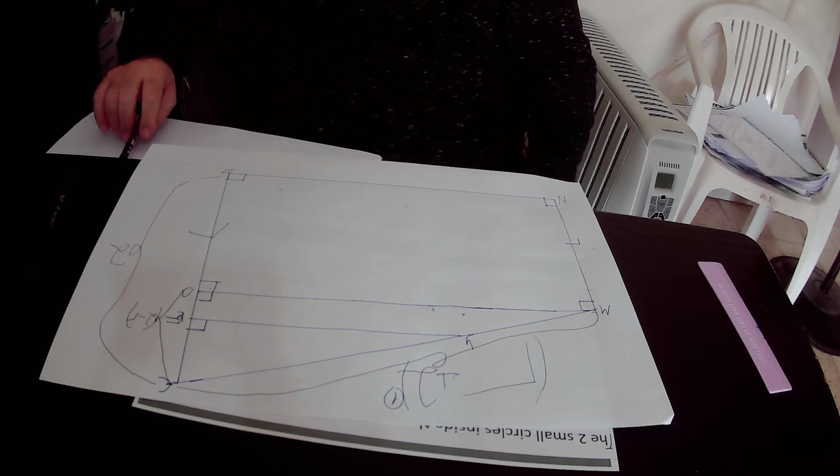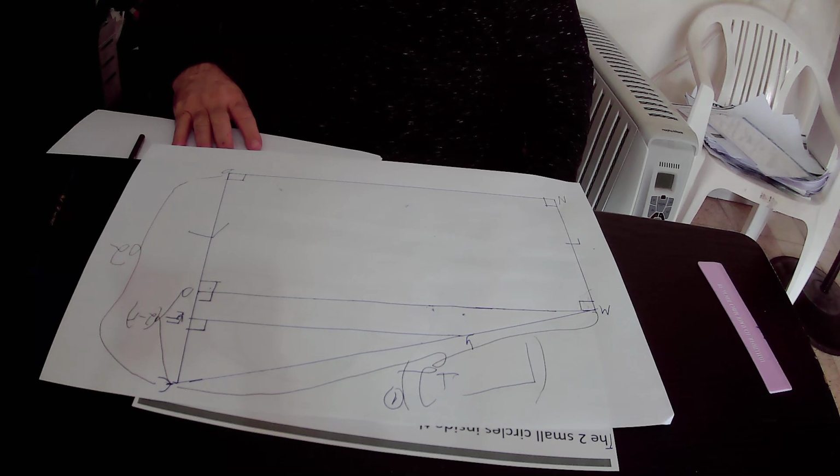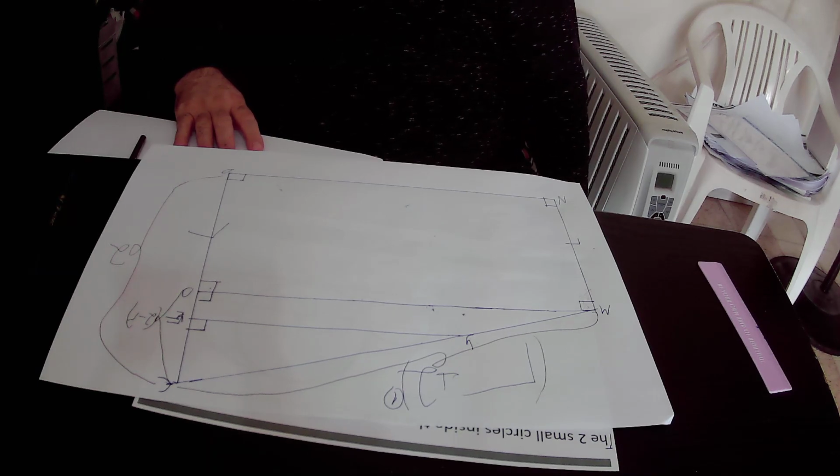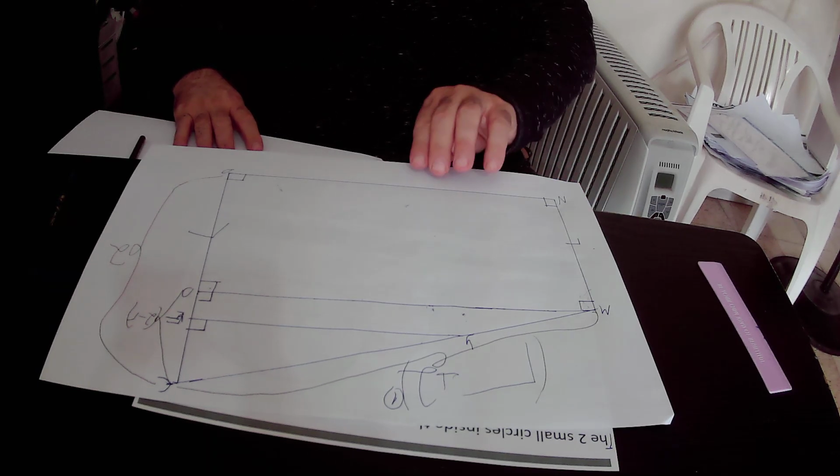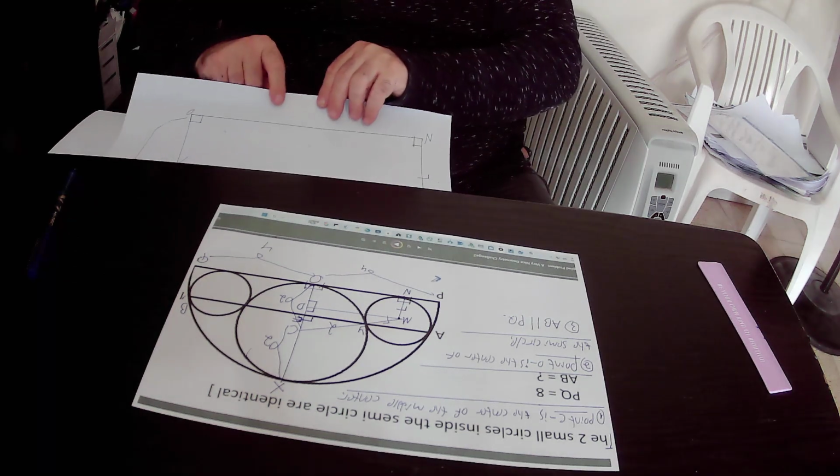As I already mentioned, when you have an external tangency between two circles, then the distance between their centers equals the sum of the lengths of their radii.